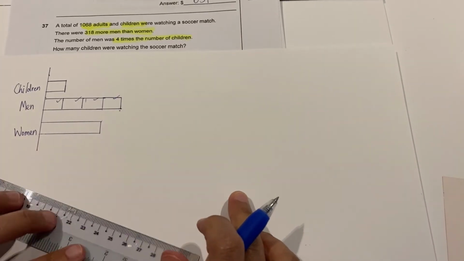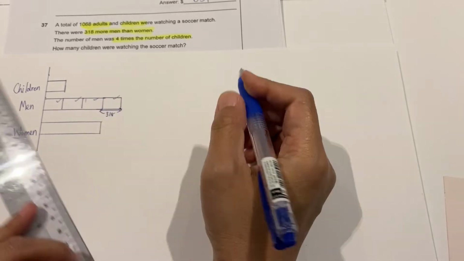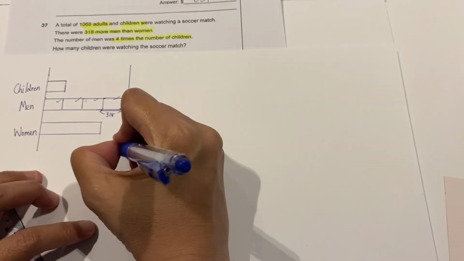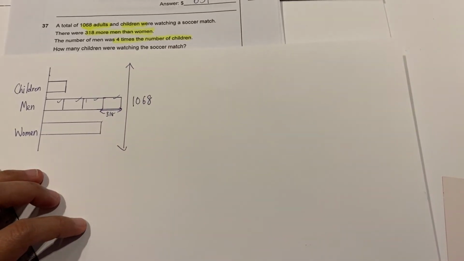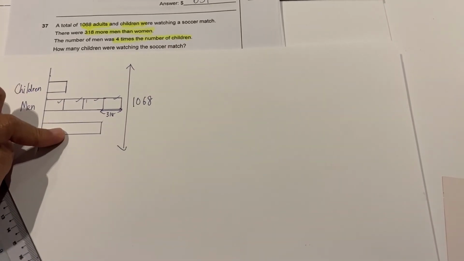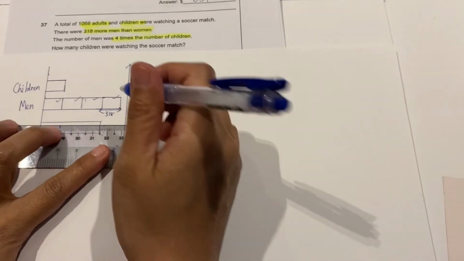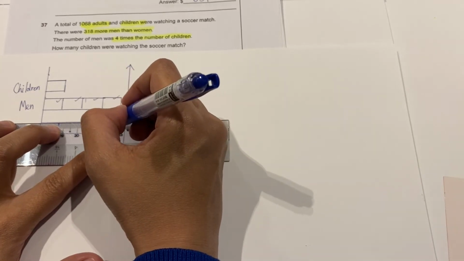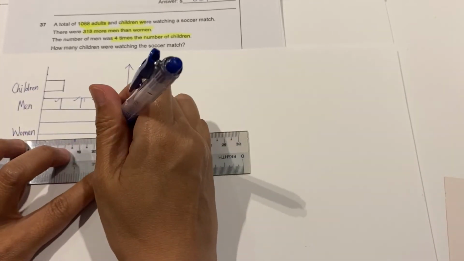Okay, so remember to start off with, this part here is 318. Okay, so just indicate there. Then the total for adults and children, so this whole thing is 1068 total adults and children. Adults means men and women as well. Okay, so how many children were watching the soccer match? So in this case, I got to make all of the units the same. So because I know that this part here is 318, so I will just add in for the women to make it all the same.